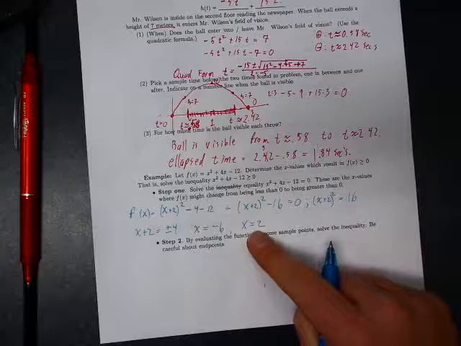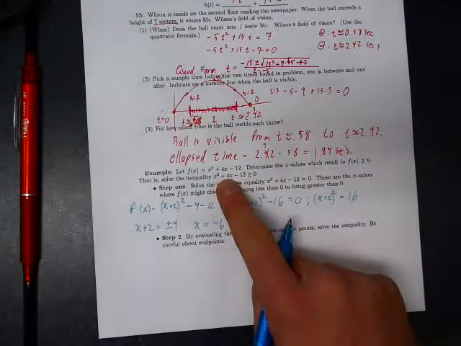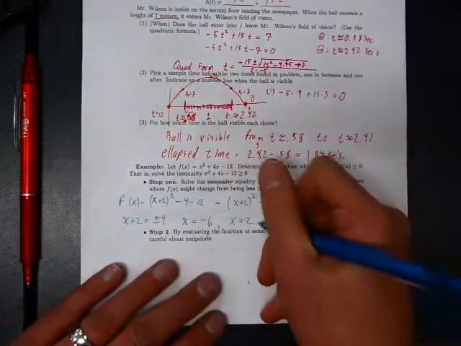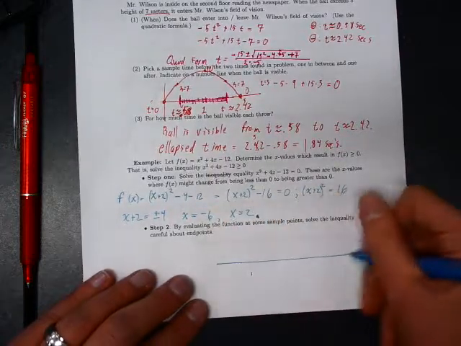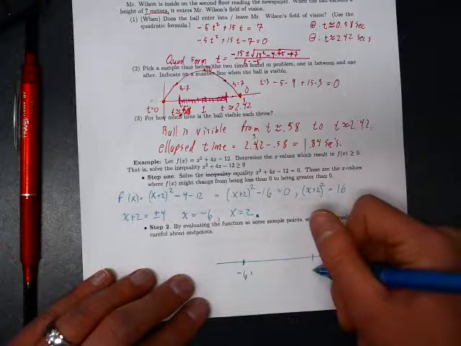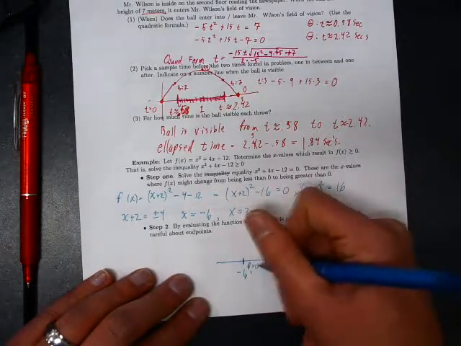Maybe I'll check this too, because 2 isn't so hard to plug in. 2 squared is 4, plus 4 times 2 is 8. There's 12 minus 12. Yeah, that's 0. So now we'll pick some sample points. So there's negative 6. There's 2. At both of those points, I know that f is equal to 0.